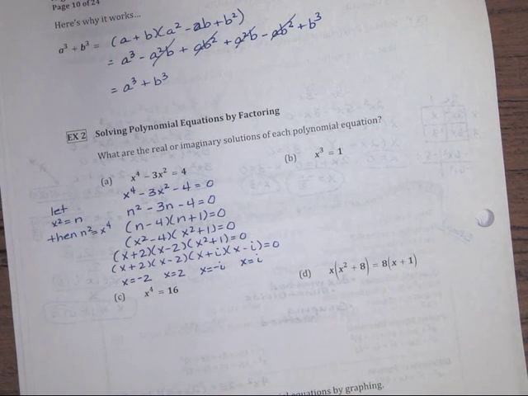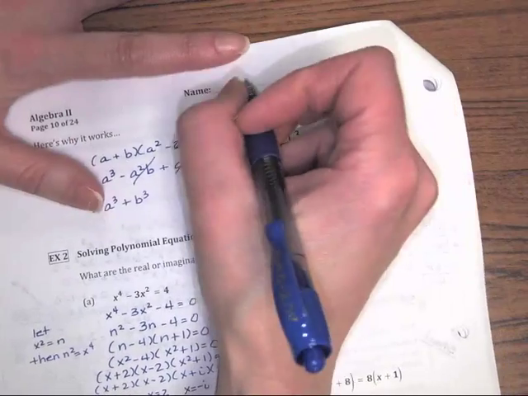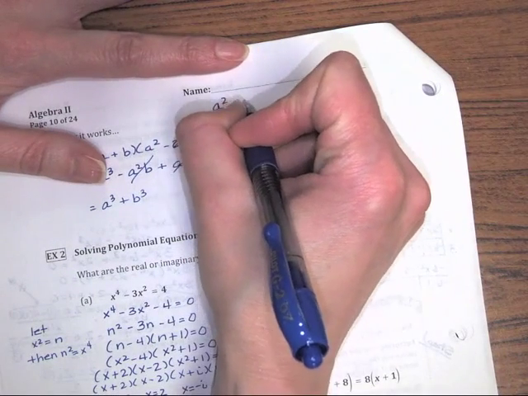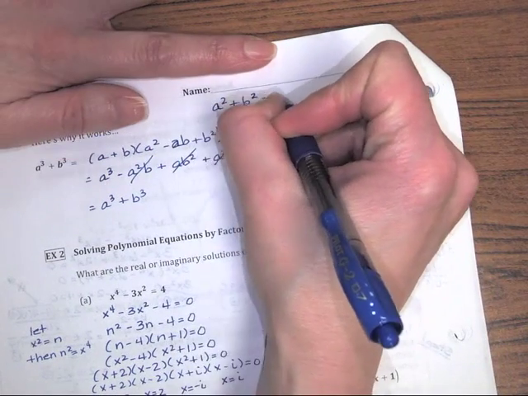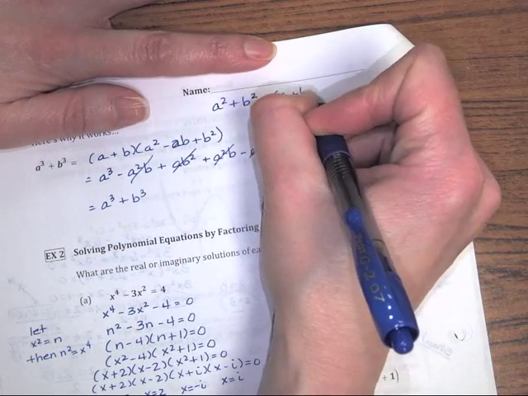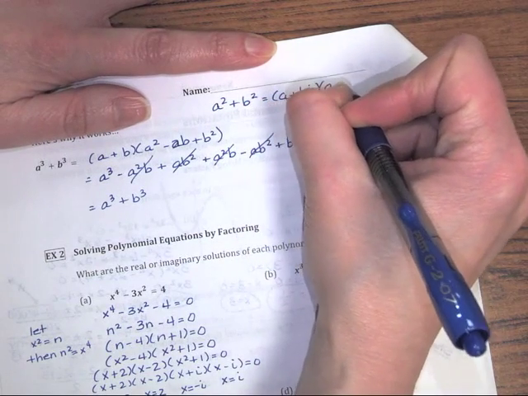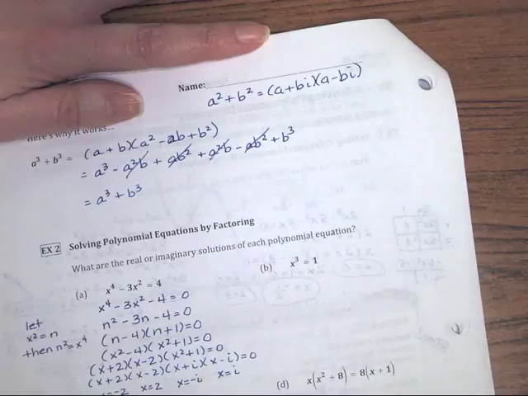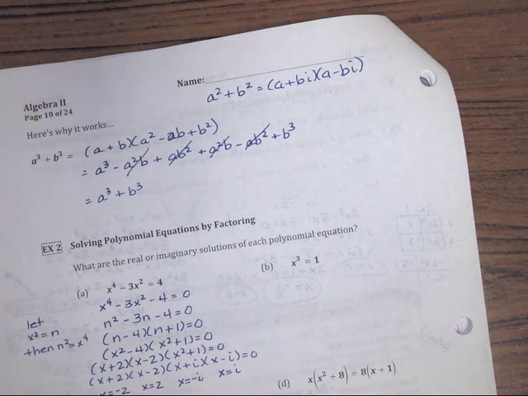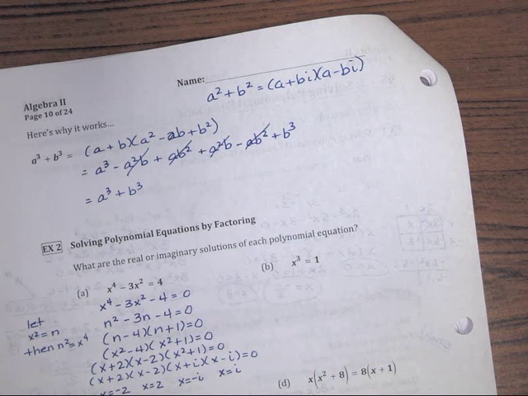Why did you say negative i? Wait, why did you make the x squared plus 1 the i's? Remember, a squared plus b squared equals a plus bi, a minus bi. Where was that? It was in our unit on quadratics, section 4.8.